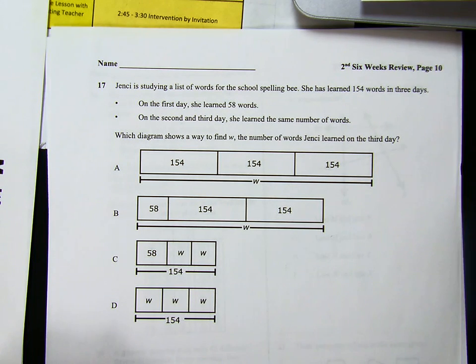Number 17. Jency is studying a list of words for the school spelling bee. She has learned 154 words in 3 days. On the first day, she learned 58 words. On the second and third day, she learned the same amount of words. Which diagram shows a way to find W, the total number of words Jency learned on the third day?